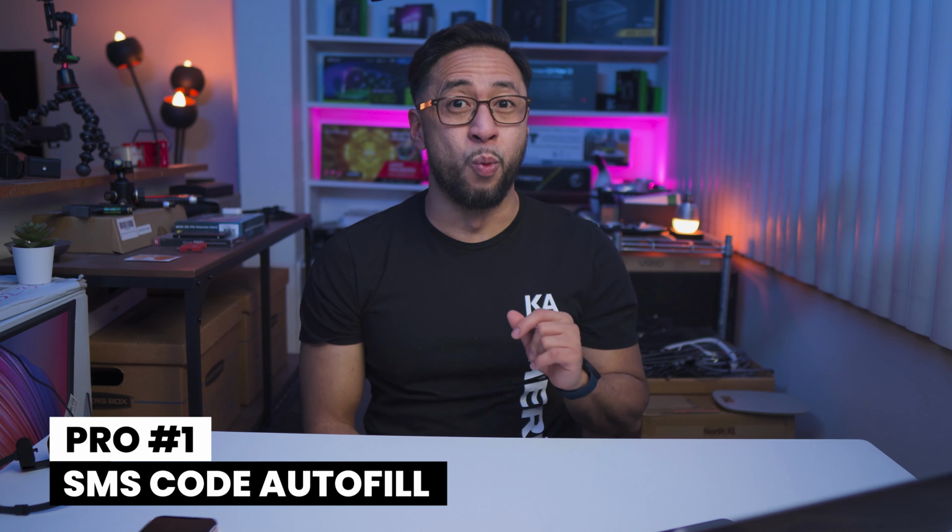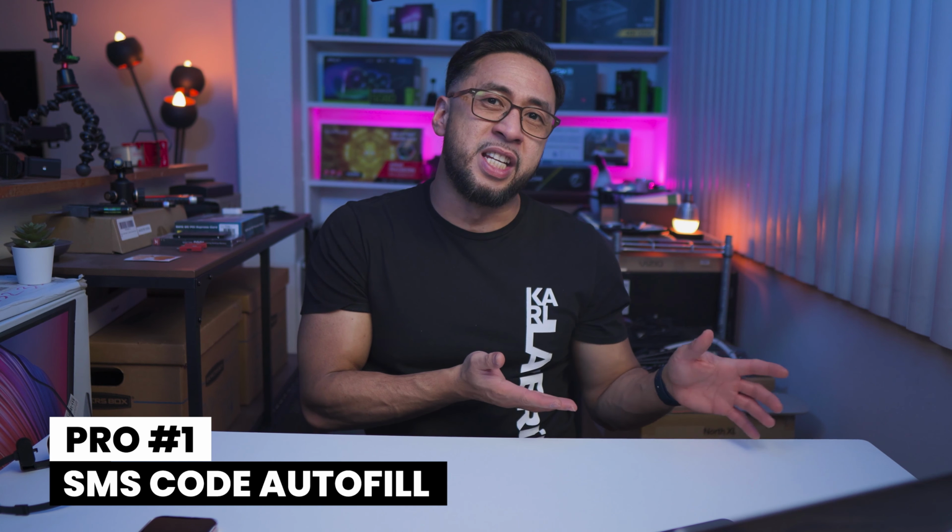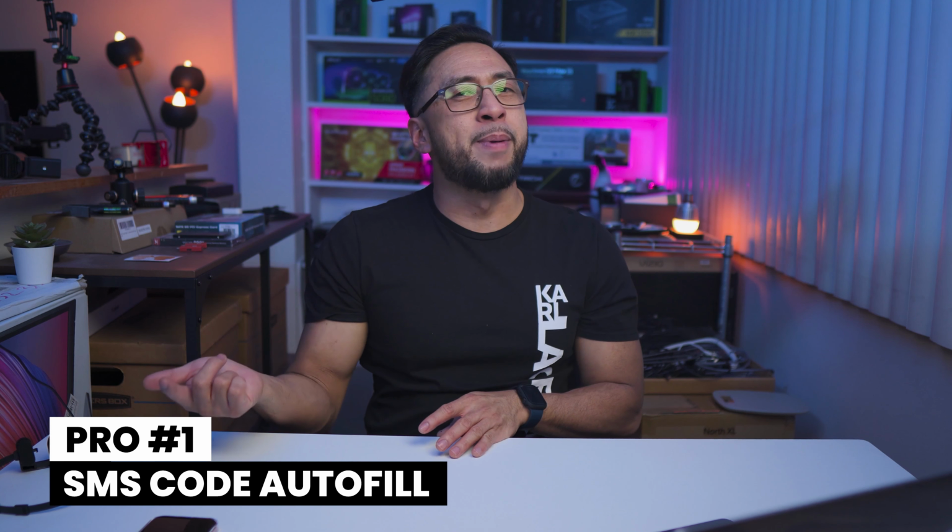So here are the pros and cons for the ChatGPT Atlas browser. Let's start with the pros. First, the SMS code autofill actually works. At least at the time of the recording, it did not work on Chrome. I mean, it did work and then it didn't. I think the latest patch might have fixed it, but I digress.